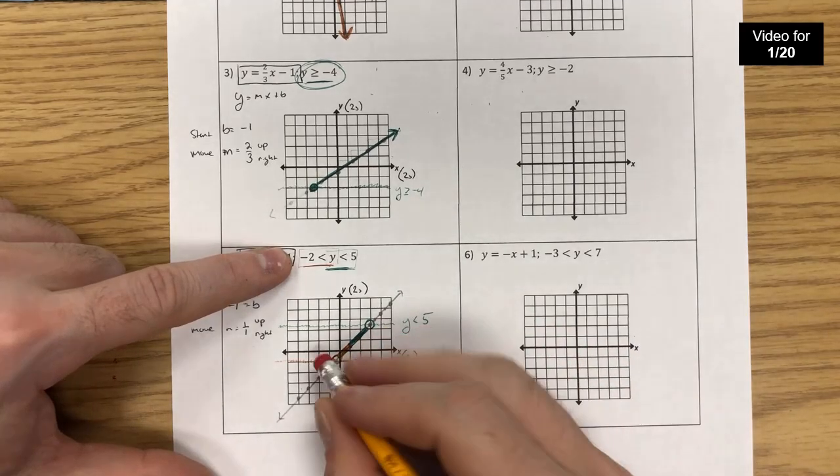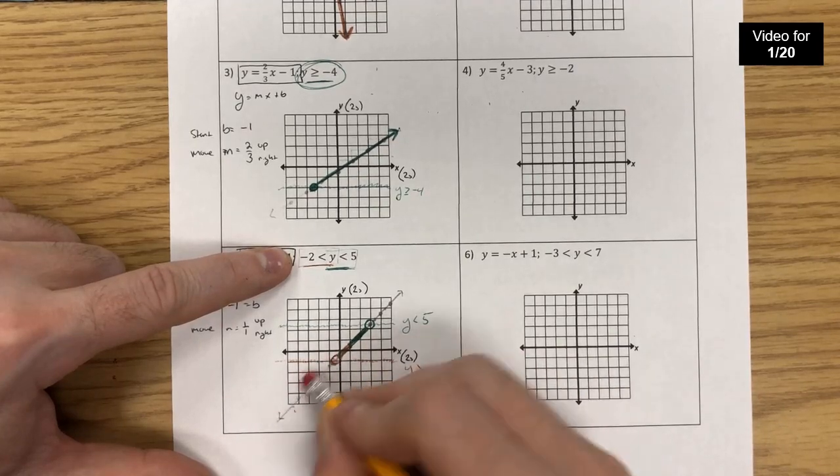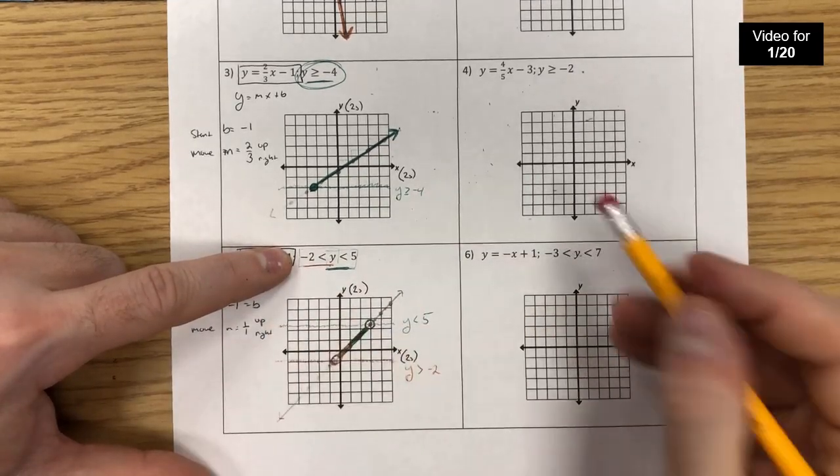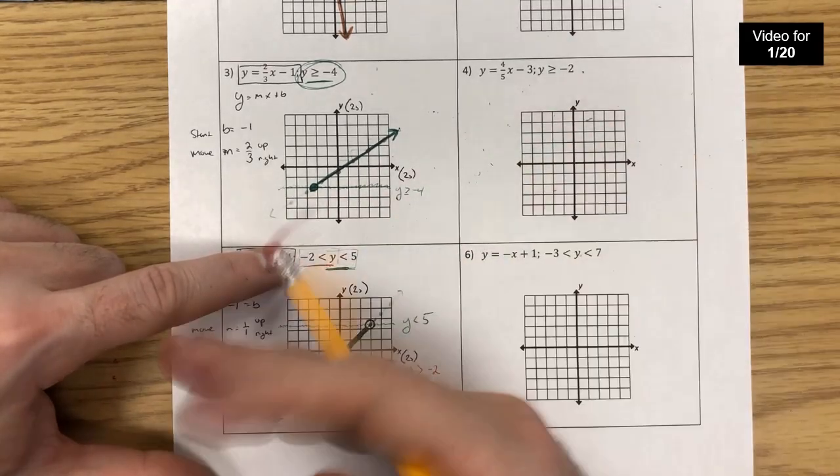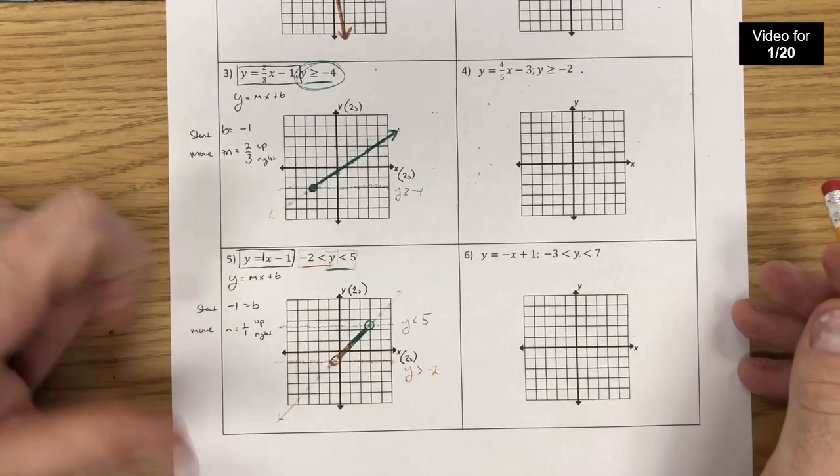And anything below -2, don't care about, so I'm going to go ahead and erase. Anything above 5, I don't care about. I'm going to go ahead and erase. And there we go. There's our graph.